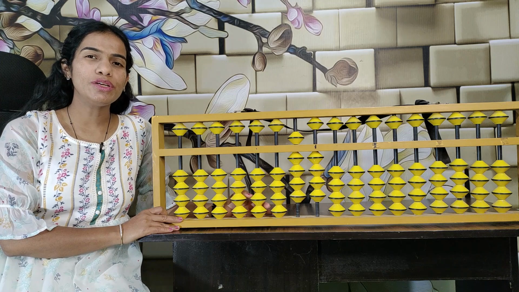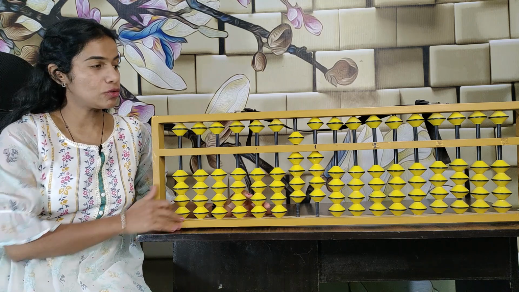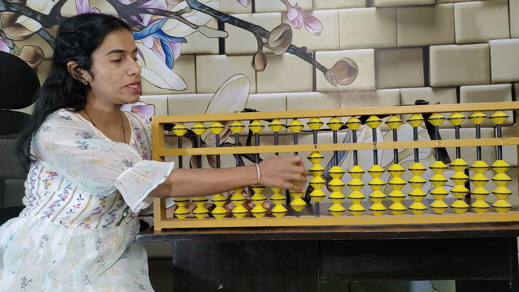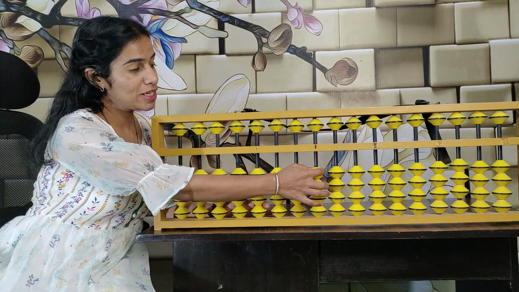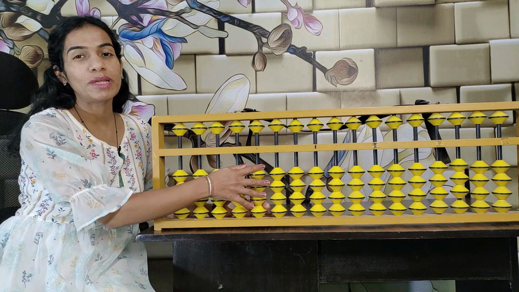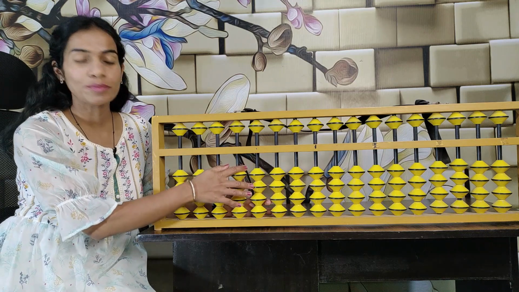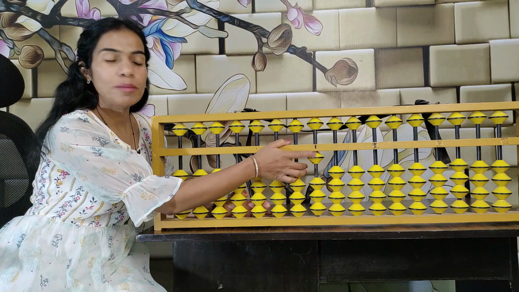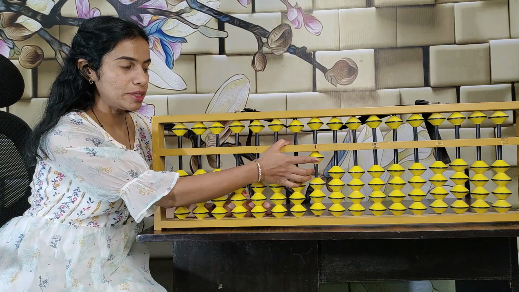In my previous video, I explained the values of these beads and simple counting on the ones place and tens place. In this video, I am going to explain simple addition and subtraction on the ones place and tens place. I'm making 1 here on the ones place.